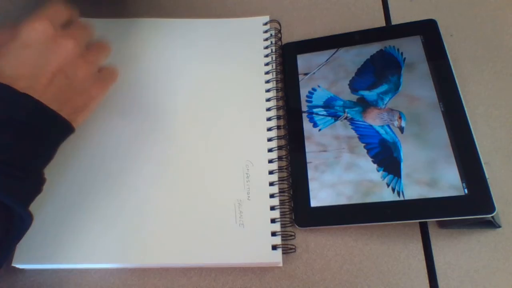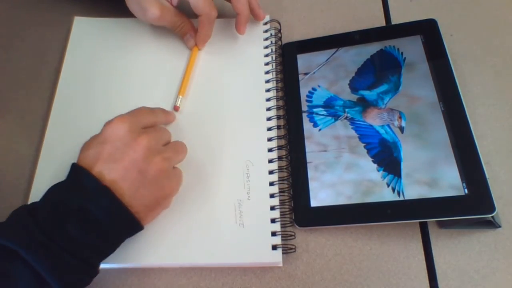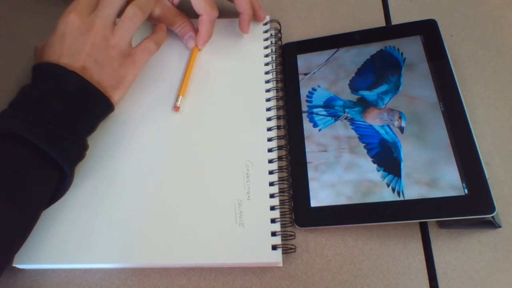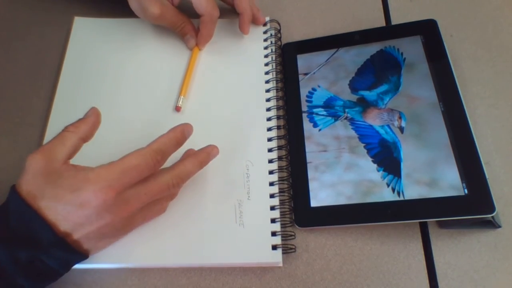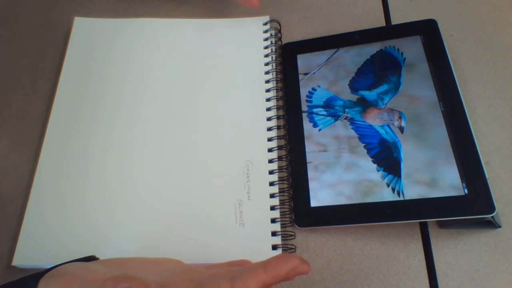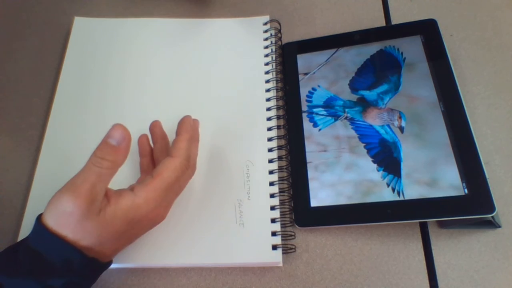If we want to do an exact rendering of the bird, you could actually go right to your paper and put a mark here and put a mark here. However, that's not always the case. The reason that's not always the case is because sometimes we are needing to enlarge the bird, right? Okay, so in our case, we're probably going to enlarge it just slightly.